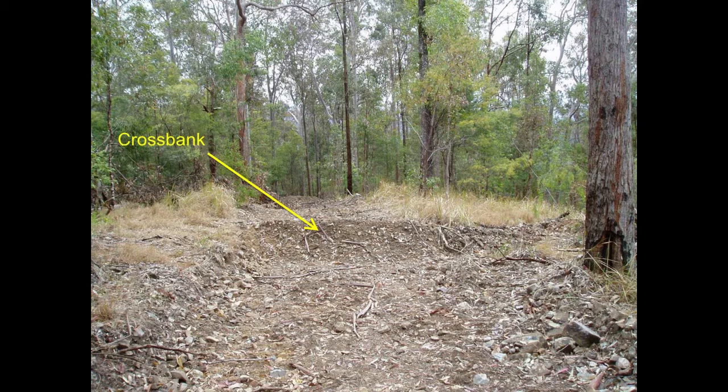In this case, it's a natural surface. One thing to be wary of if these are being constructed is not to disturb the subsoil, particularly if you're in a duplex soil. I've seen this in a number of cases. If that subsoil material is disturbed and then mounded up onto the crossbank, it can create some issues for erosion of that surface.